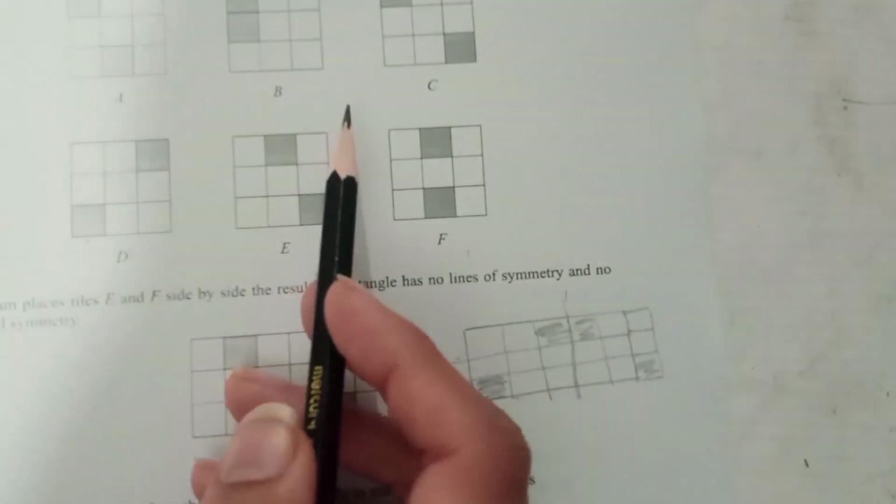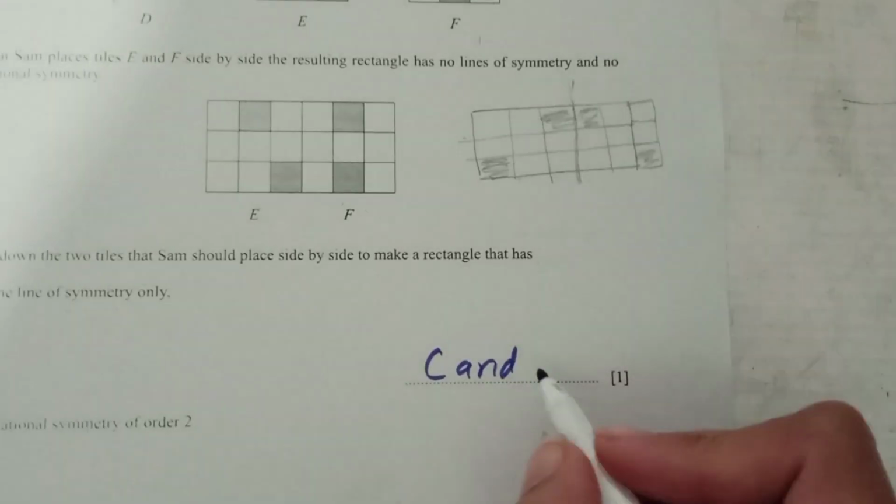You can also do it by making these tiles. You can see there is one line of symmetry. That is the line of symmetry in this image, and with this line the object is cut into two equal shapes. Now students, the answer of this part is C and D.